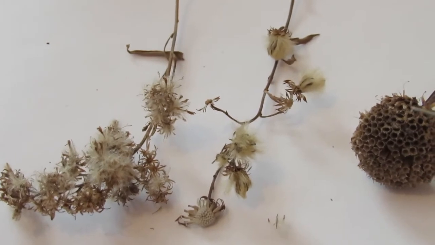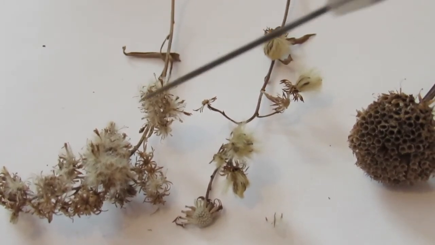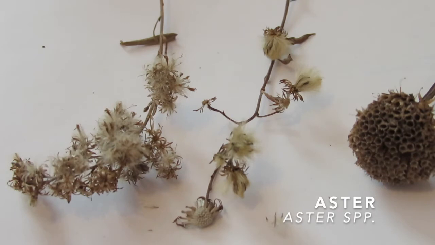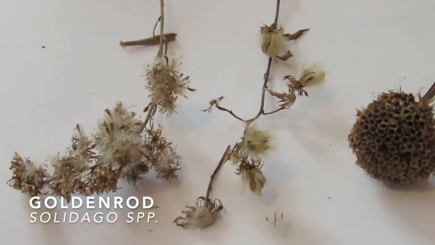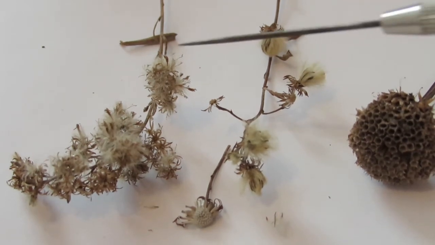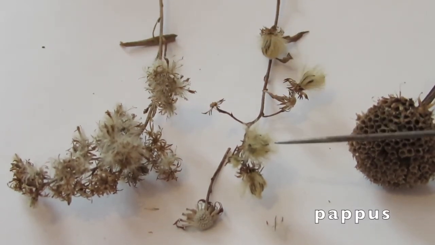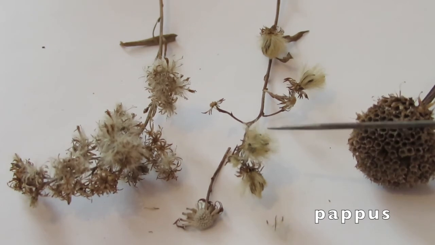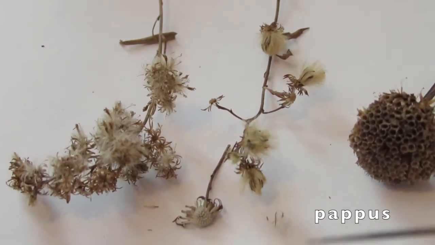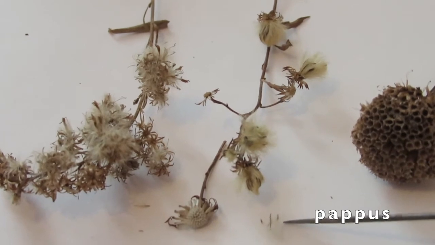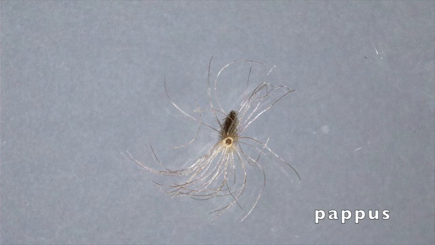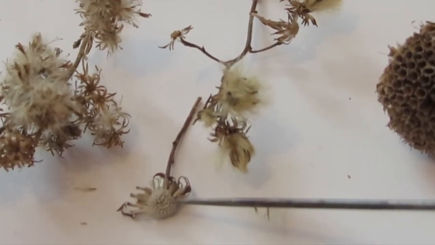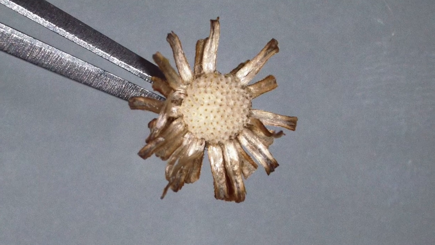And finally here we have two from the Asteraceae family. This one here is an aster, and this one here is a goldenrod. And the little fluffs that you see here are actually pappus. So if you think of a dandelion flower with the fluffs and then the seed at the bottom, I actually have some examples right here. They're pretty hard to see, but they're little seeds with the pappus attached to it. Here is actually a receptacle where all of the seed has flown away.